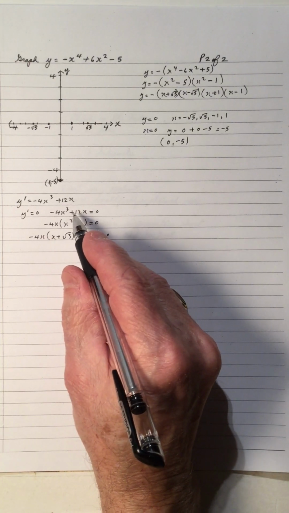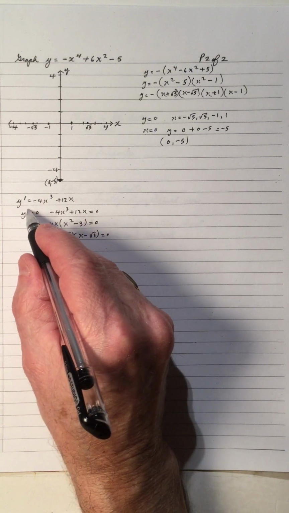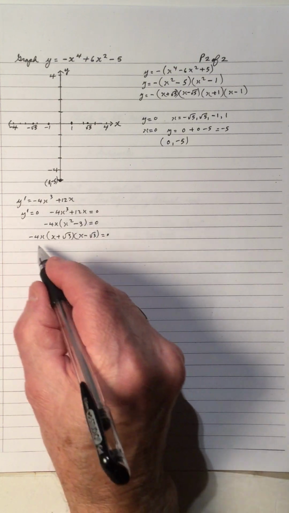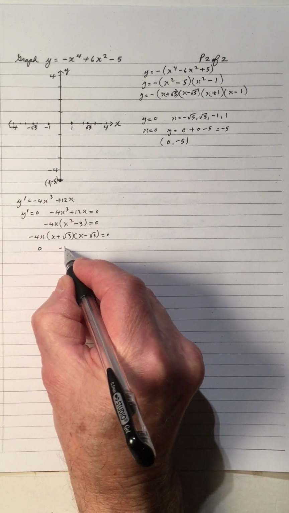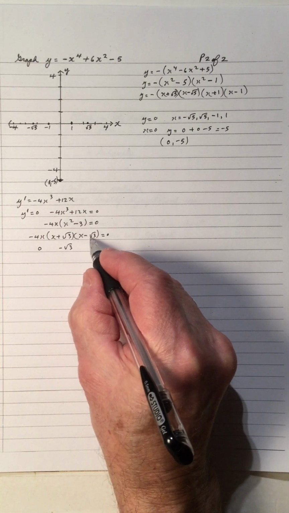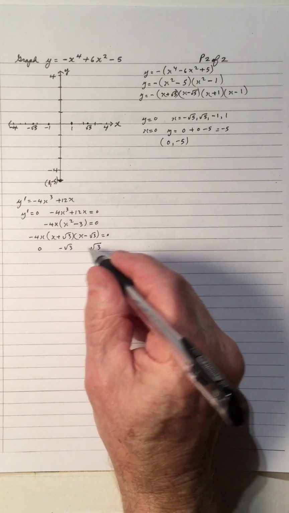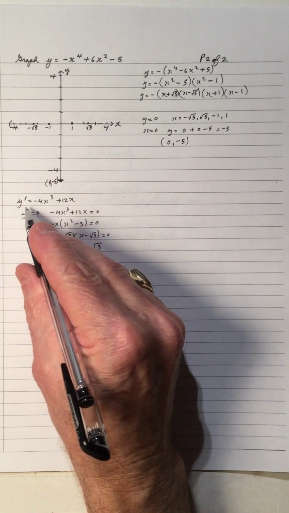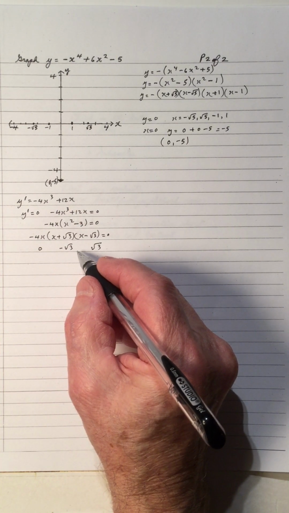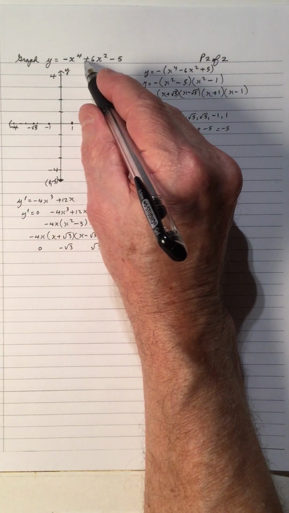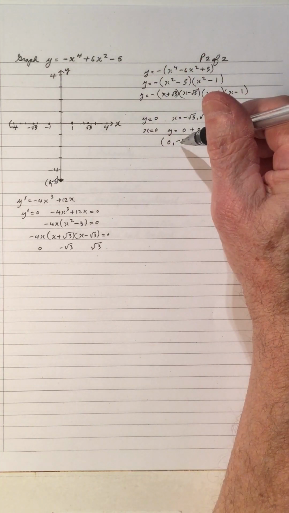So the values of x that make y prime equal to 0, the slope of the tangent 0, are x is 0 here, negative root 3 here, and a positive root 3 here. So these are the values of x that make the slope of the tangents 0. And if we take those values and plug them into this equation, let's see what we get. So again, we put a 0 in here.